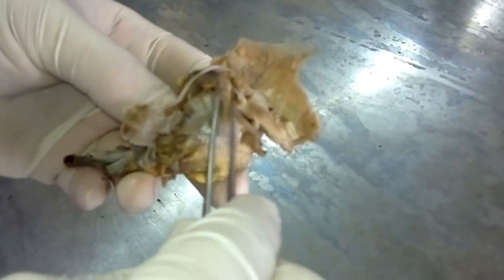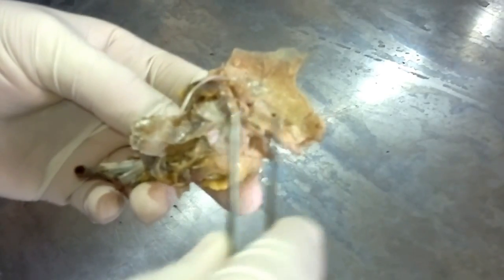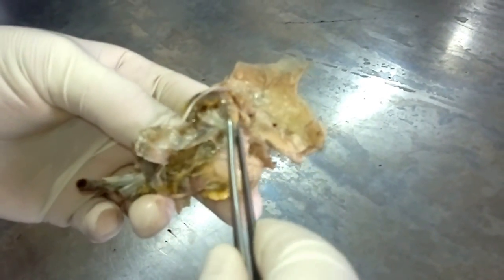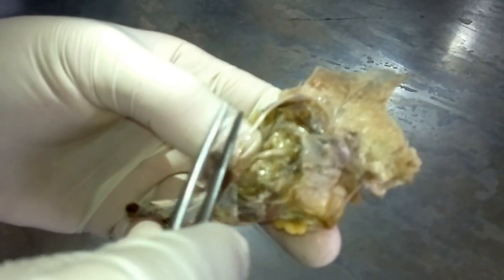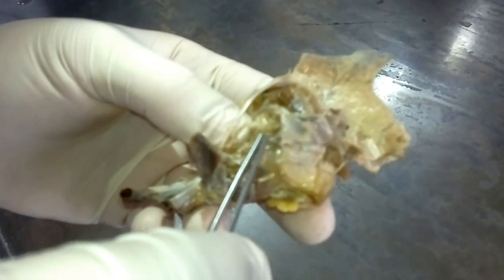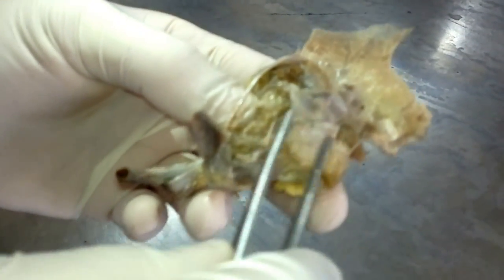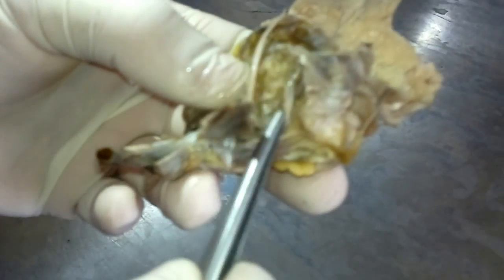And here we have the lacrimal gland. This is the lacrimal gland, which is found on the superior, anterior, and lateral side of the eyeball. Here we have the lacrimal nerve, and a branch from the ophthalmic artery, the lacrimal artery, supplies the gland. This is the lacrimal nerve, and here it must be the lacrimal artery.